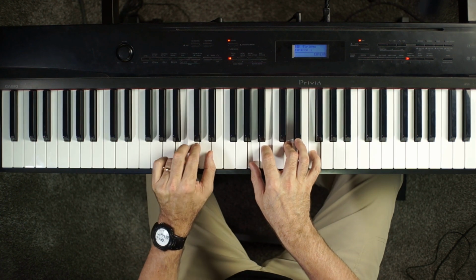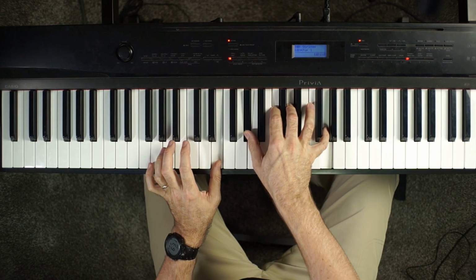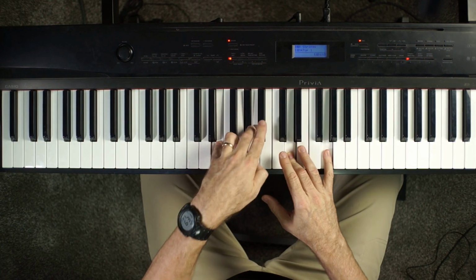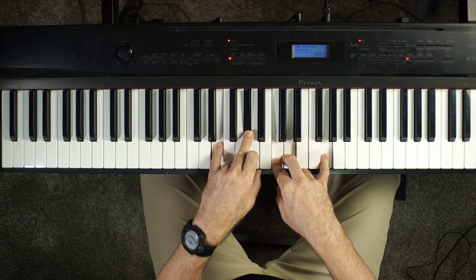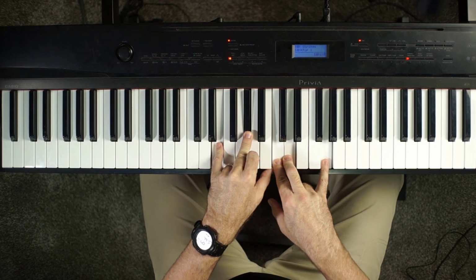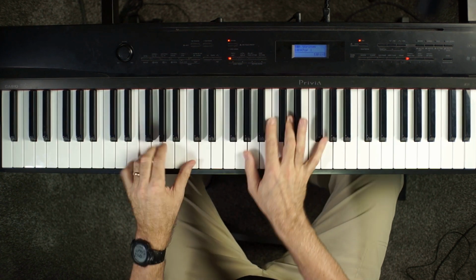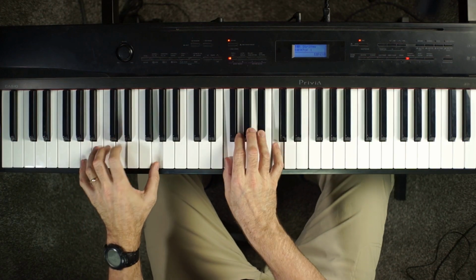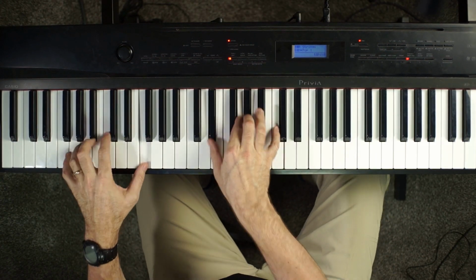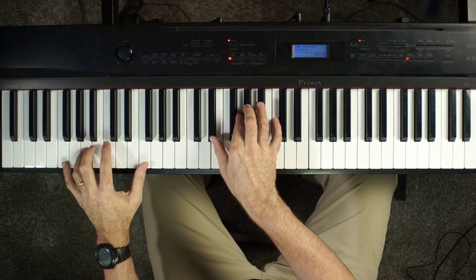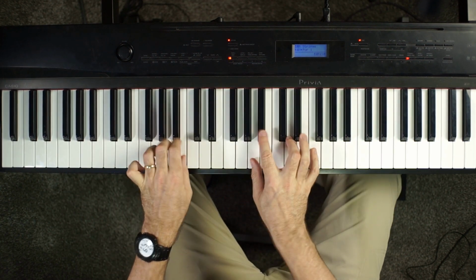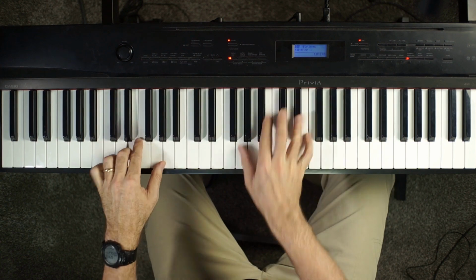And then the E7, that's E with a sharp 5 and a sharp 9. Okay, let's put it together with the whole thing. Right here. Ooh, I love that, right?